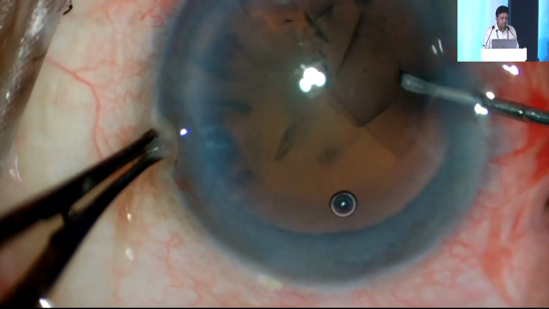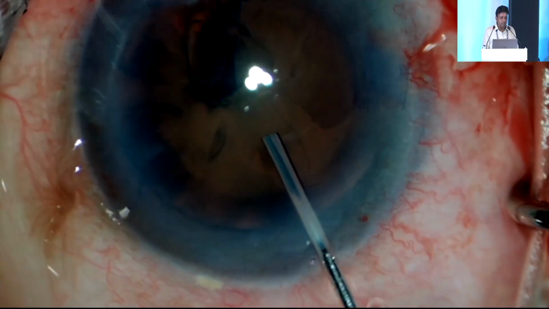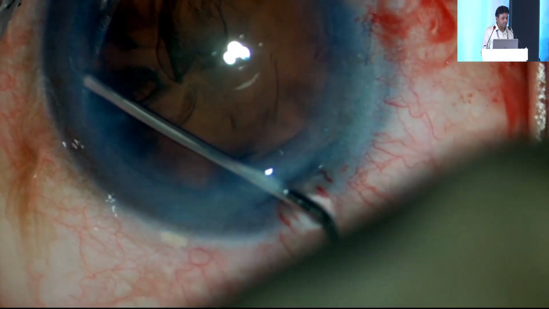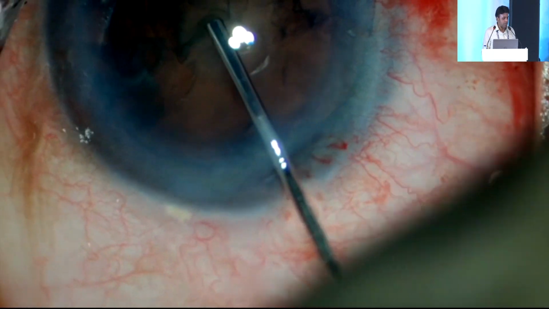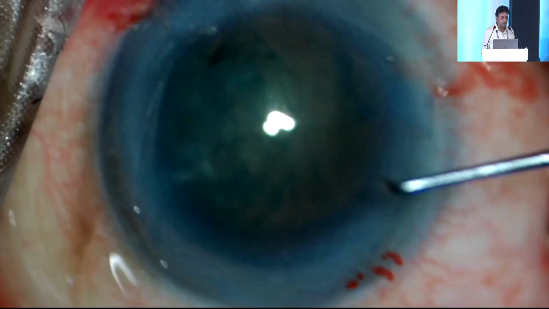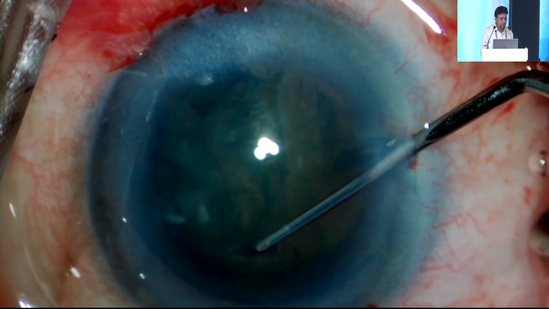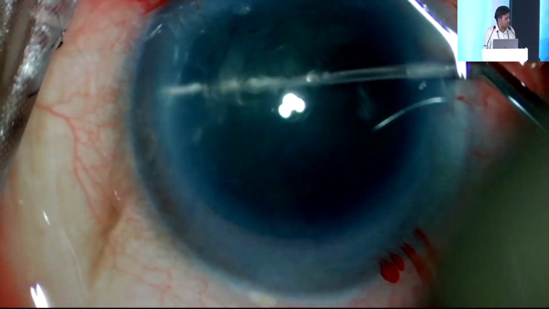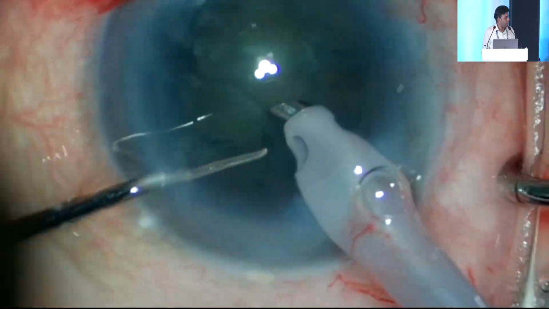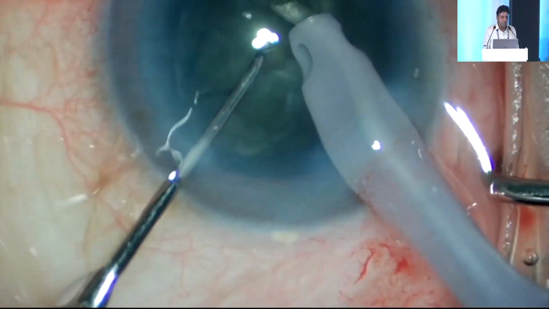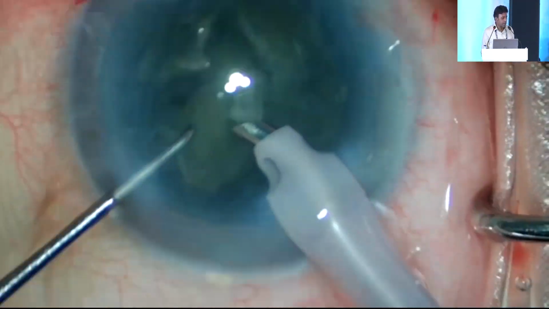Everything seems to be fine. All the steps were done and all went very smoothly. I have shared a few details: even the hydrodissection was complete. It was possible for me to do a complete nucleus rotation, and the whole of the emulsification procedure was smooth and seems to be uneventful for me. Everything went very smoothly until I removed the last piece of the cataract.